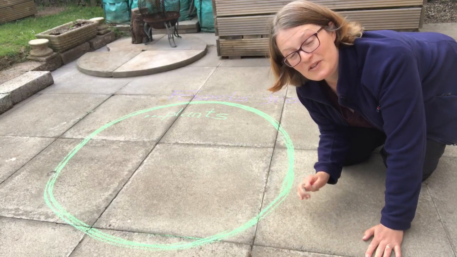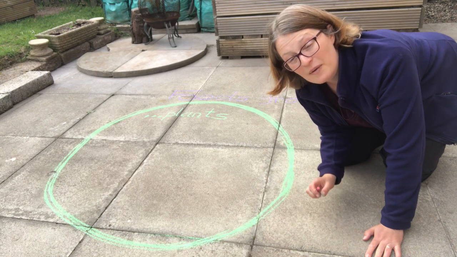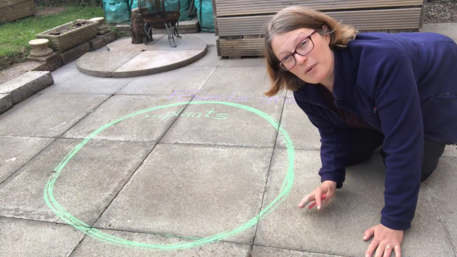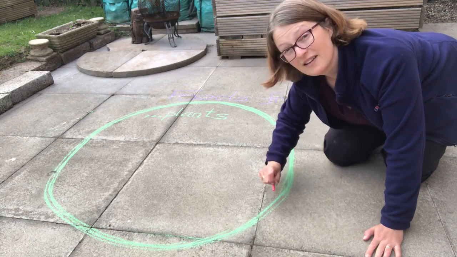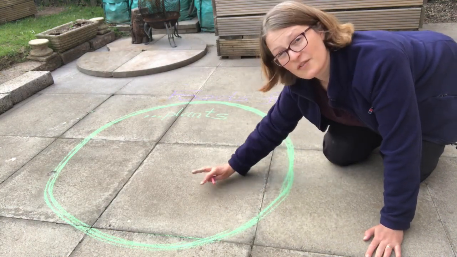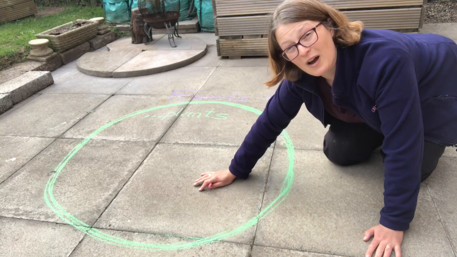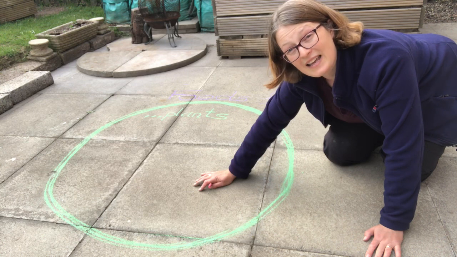Today we are going to sort food into a Venn diagram, and we need to make sure that we put our food in the correct place. Now this circle is called a set. This set is for all the foods that come from plants. And we're going to draw another set now, and it is for all the foods that come from animals.